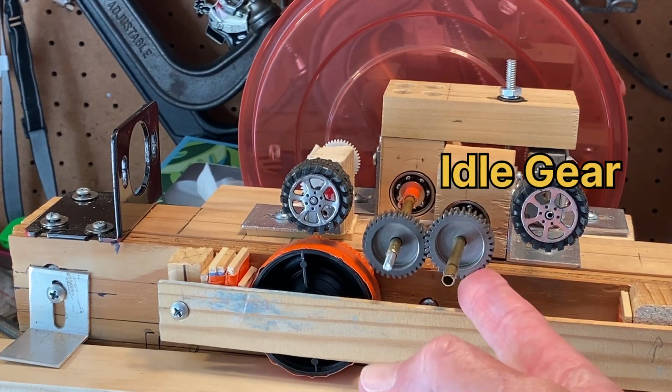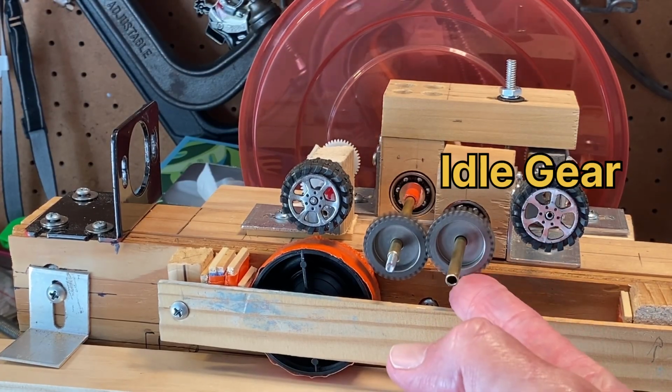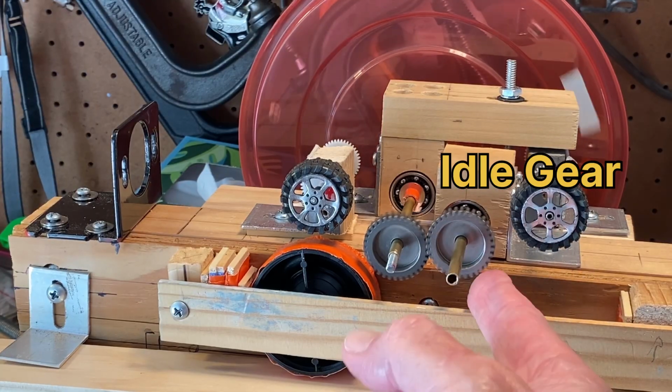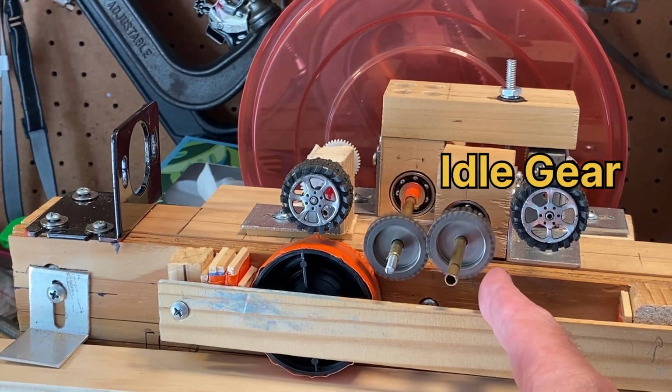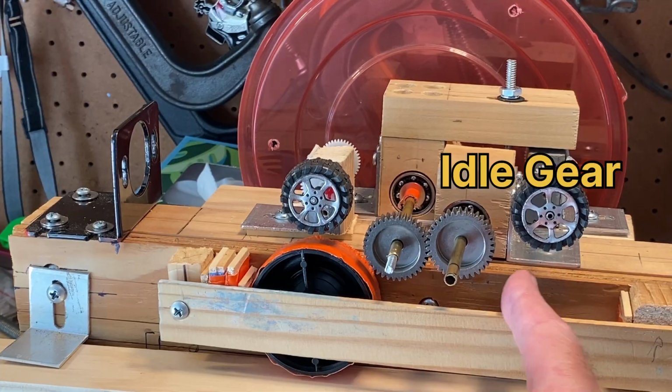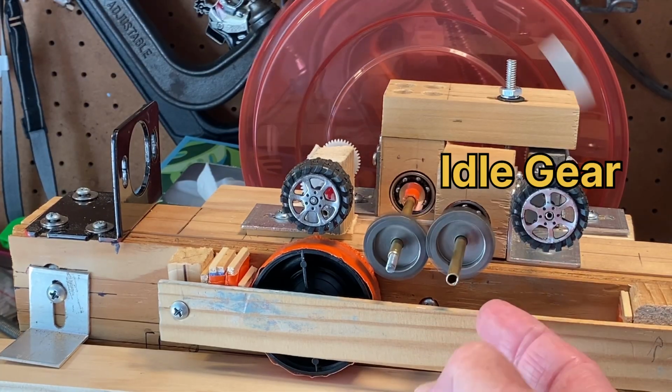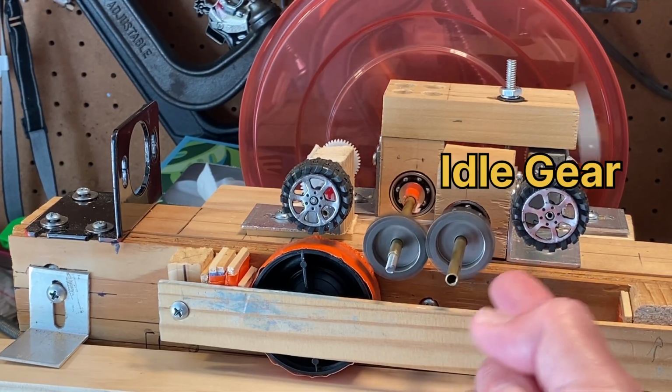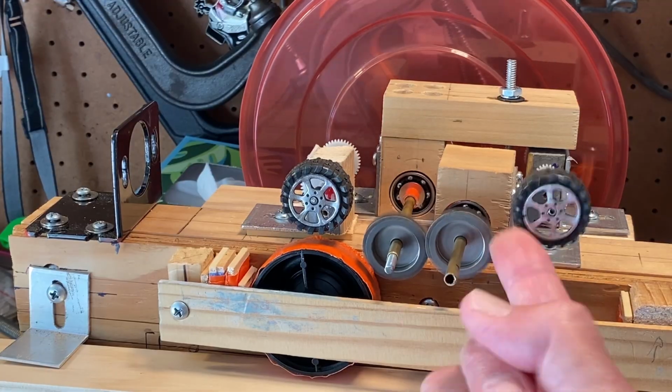The gear on the right is called the idle gear. The idle gear is not connected directly to the flywheel. However, it meshes with the drive gear. So when the idle gear turns, it turns the drive gear, which then turns the flywheel.